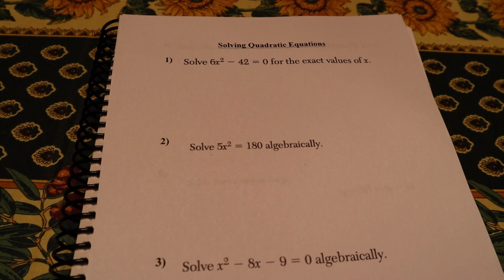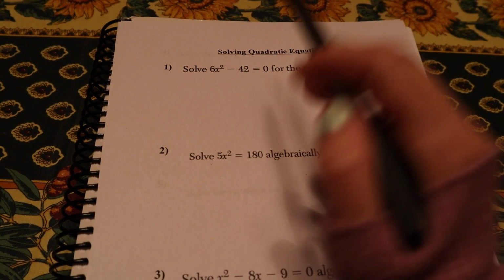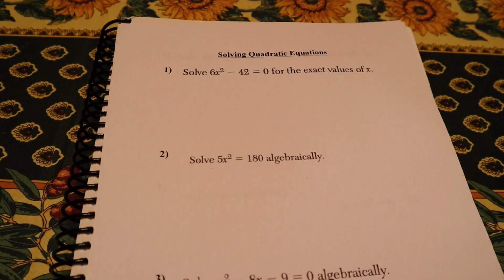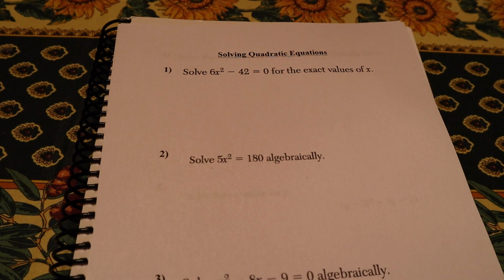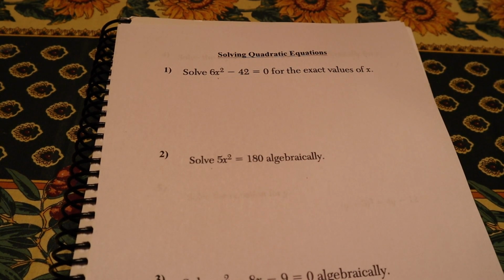Hey everyone, for today's video we're going to be learning how to solve quadratic equations. Quadratic means that you have a term that is x squared, something that's raised to the second power. It could be something like this, it could be a trinomial, but once you see that second power, you know it's a quadratic.